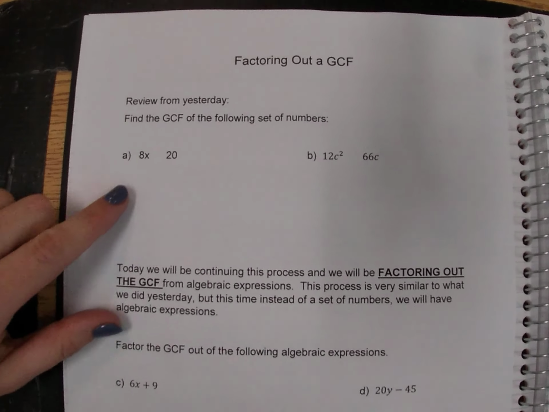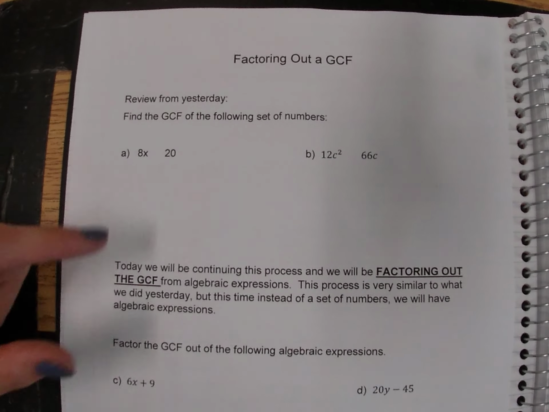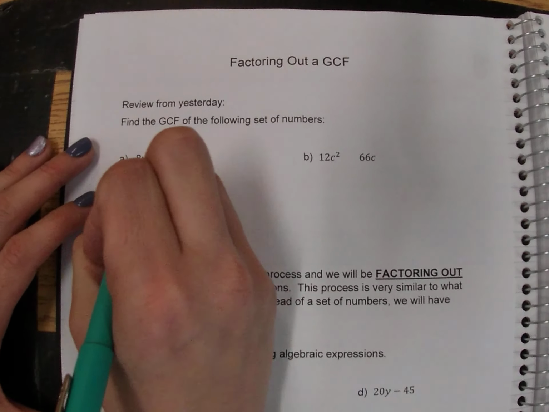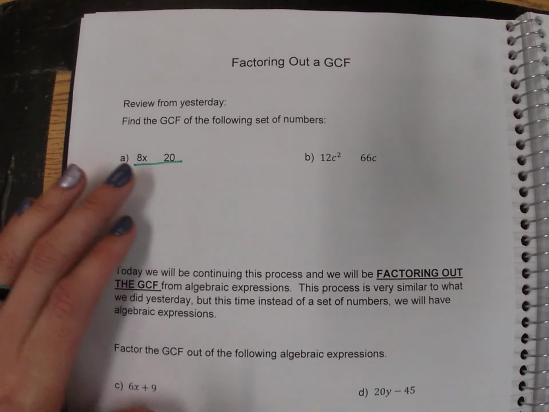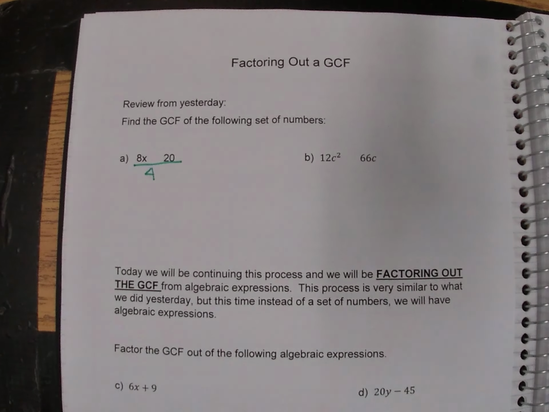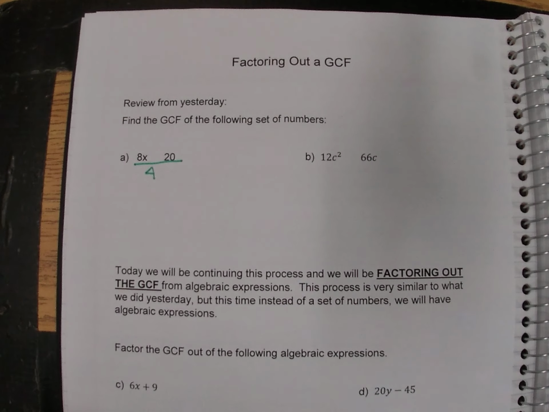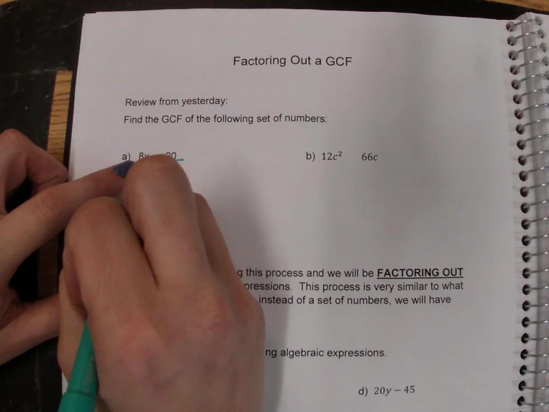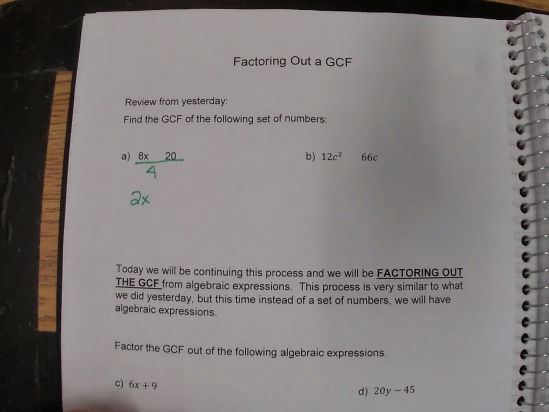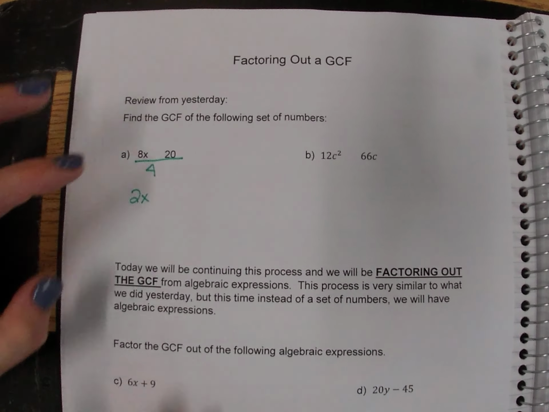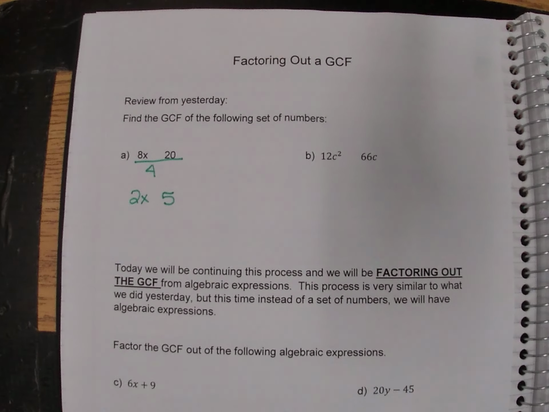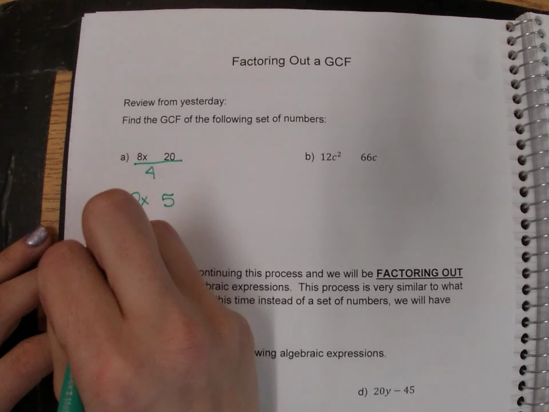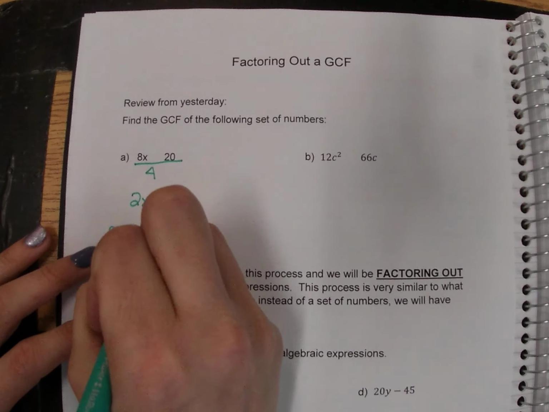So if we review from yesterday, we said we would want to find a GCF by looking for something that they both have in common. So maybe we see that these are both divisible by 4. They do not both have the variable, so we cannot pull out an x. So 8 divided by 4 is 2, and that x is still left. 20 divided by 4 is 5. 2x and 5 only have a GCF of 1, and so our GCF on this one would be 4.